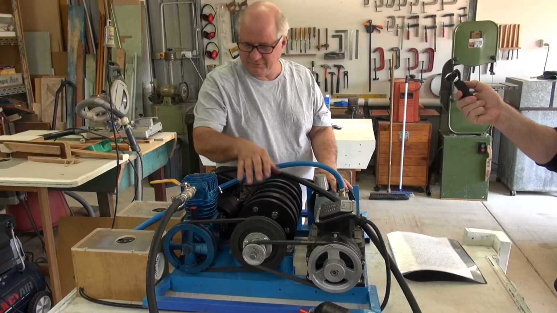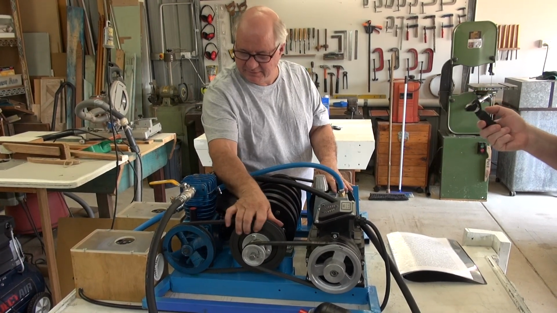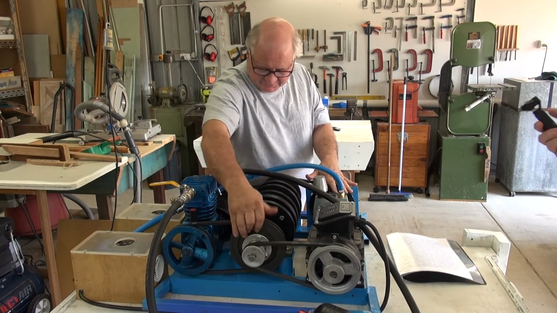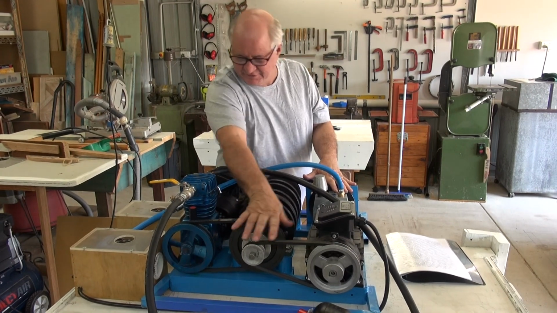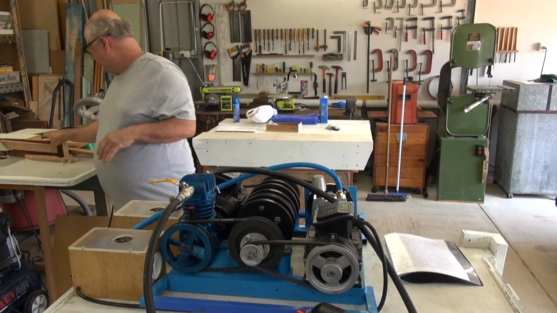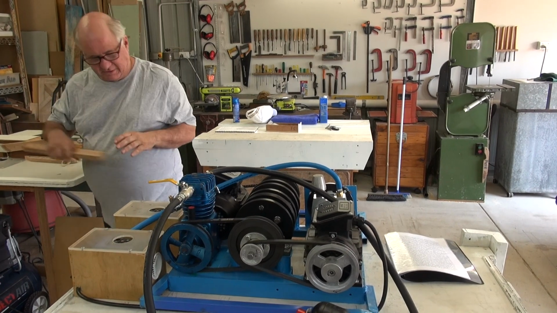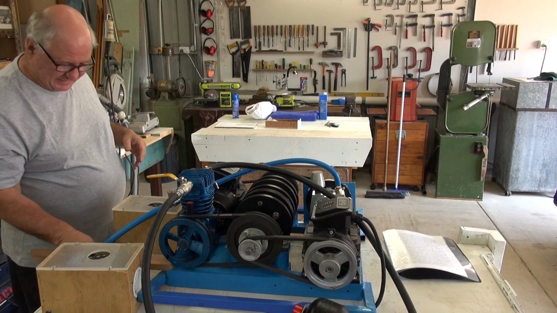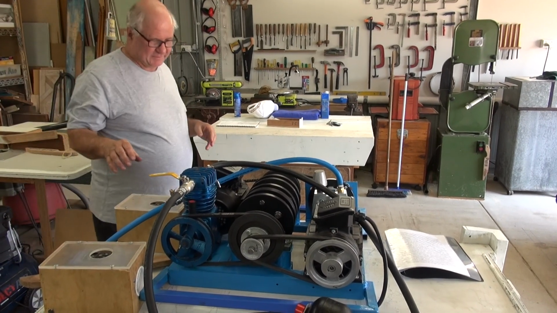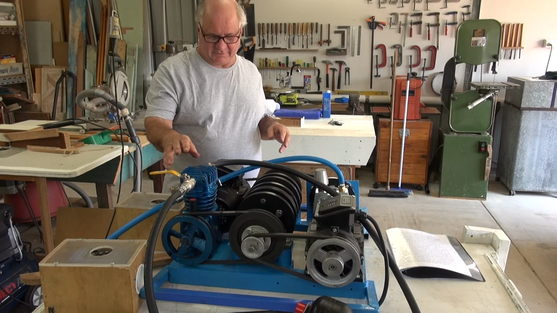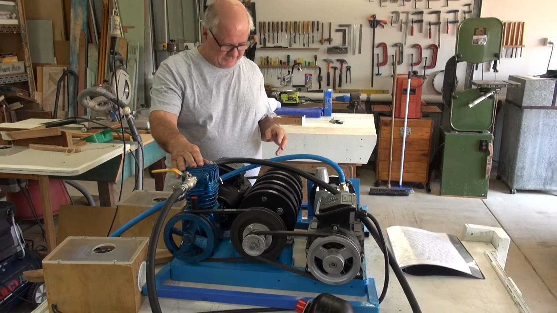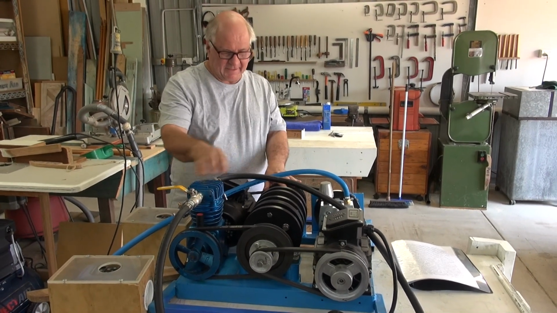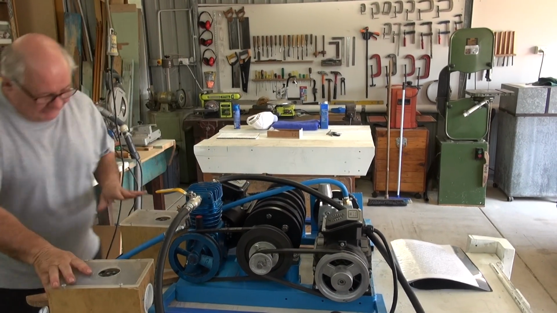So what I'll do now, doesn't look like that's providing much resistance there. I'll just get a bit of wood. I might have to use a bit of wood to stop this from turning, to demonstrate that. So if I just start off with this motor over here.